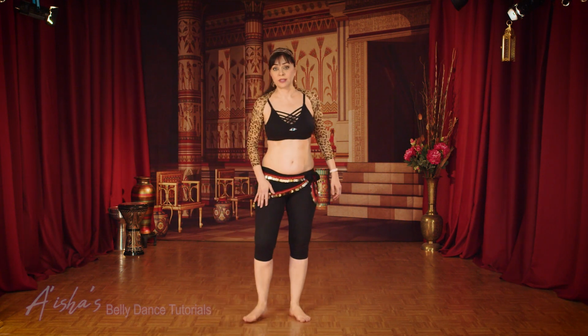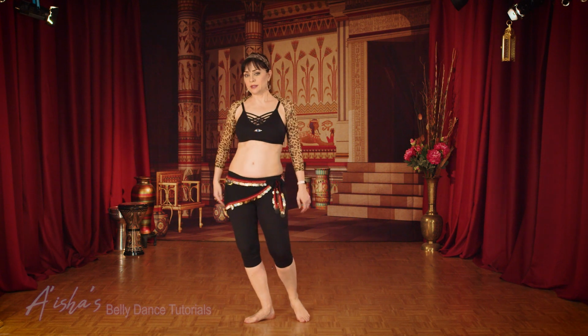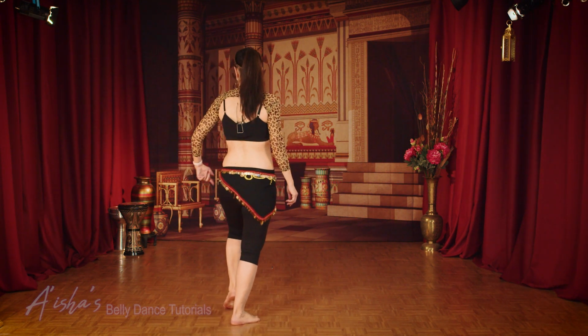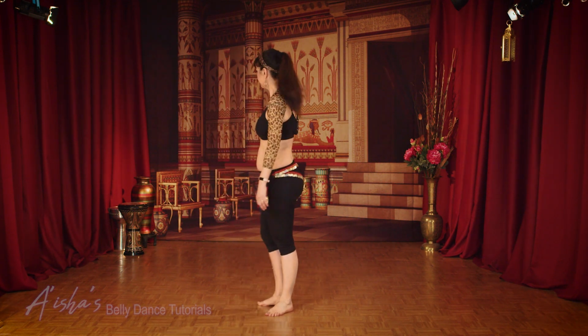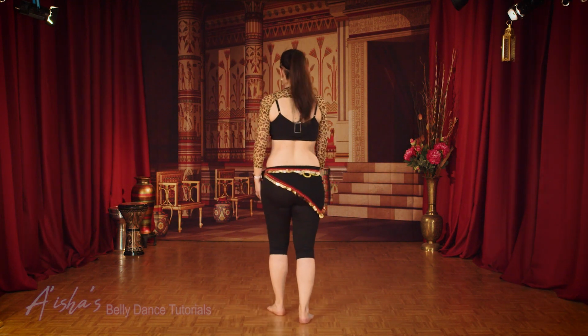The weight stays on the same leg. I put the weight here, it stays on this leg, stays on this leg. Go around. And then this foot is free. All right? So let me show you facing the back so you can do it in the same direction.